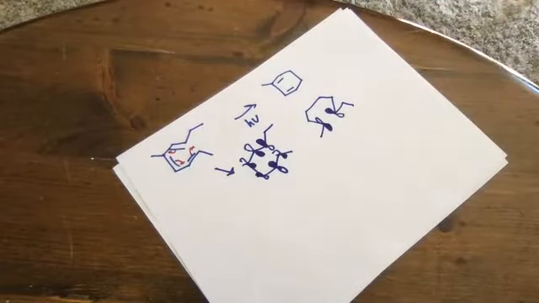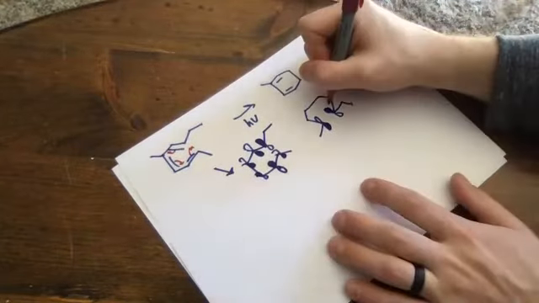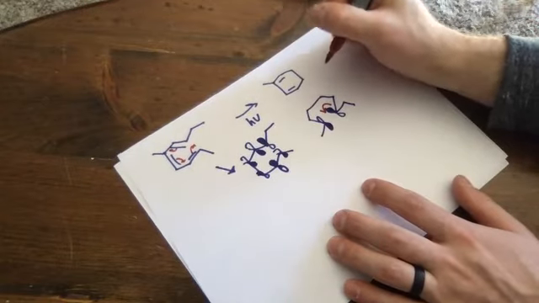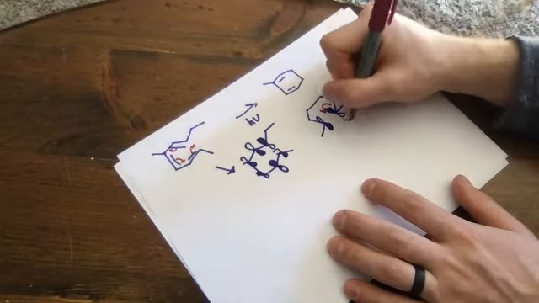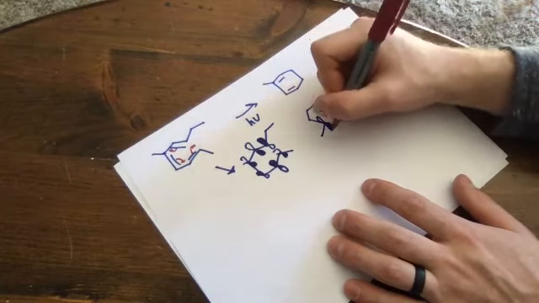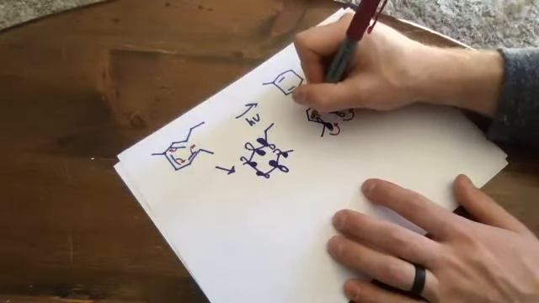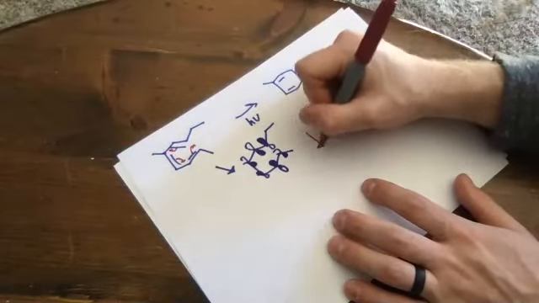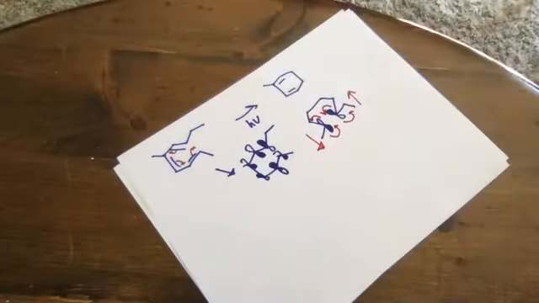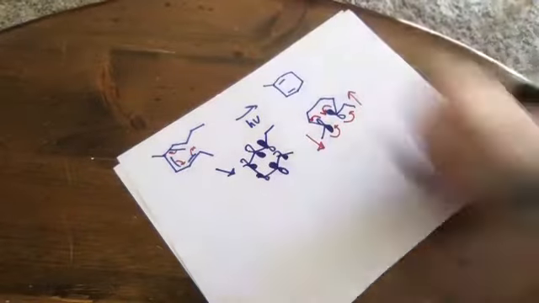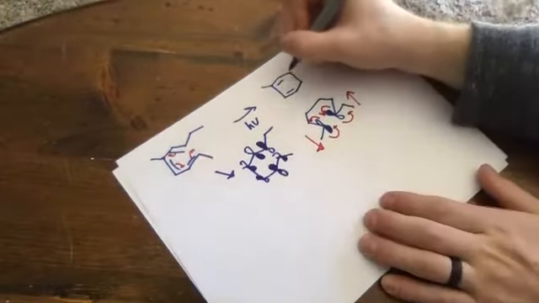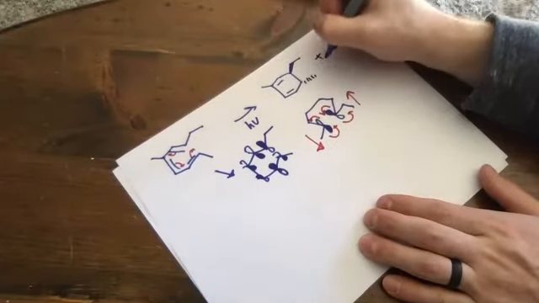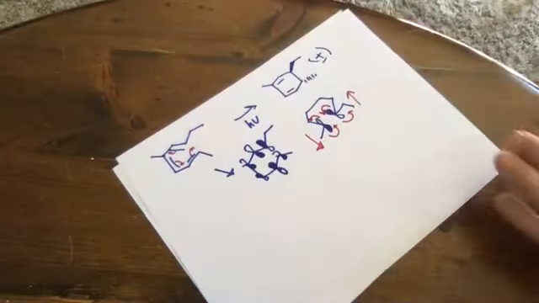Let's do some rotating. We can rotate this one counterclockwise. This one's going to get rotated also counterclockwise. It's going to push this up. This arrow is going down. Going to push this one down. They're going to end up anti to each other. Blue. Like so.